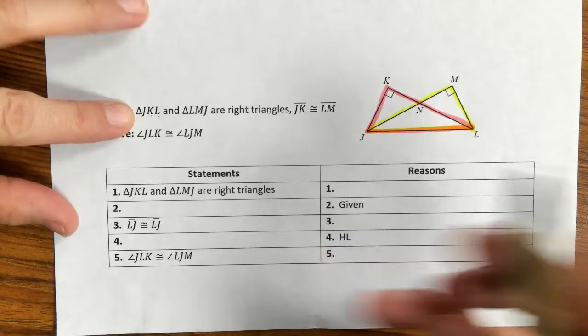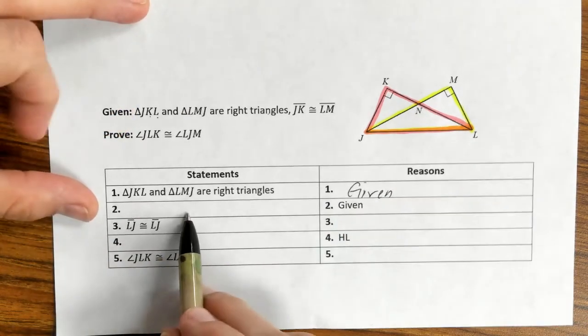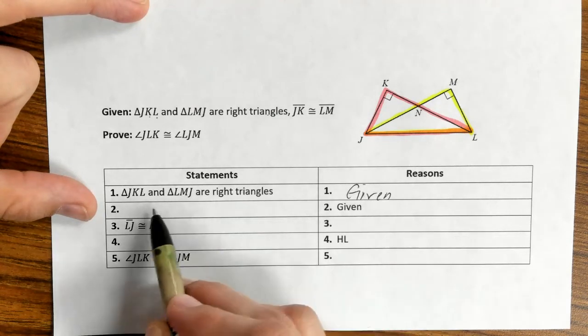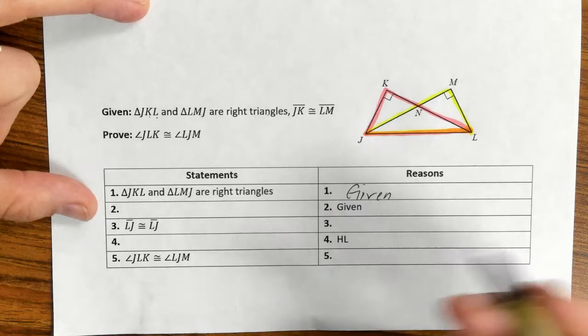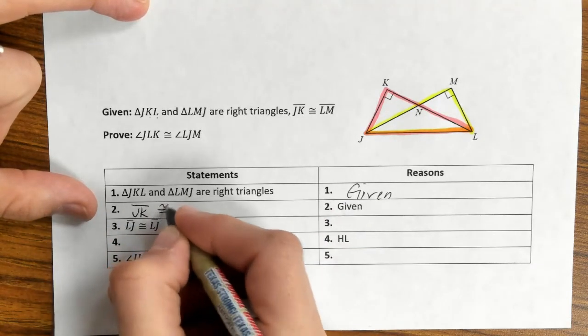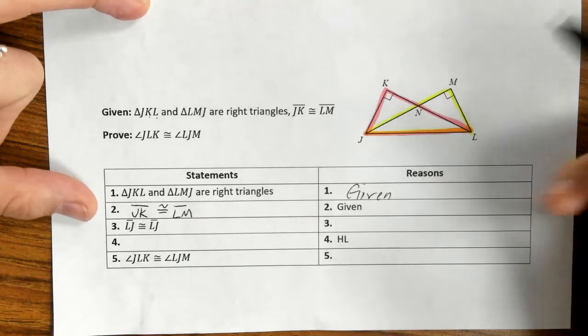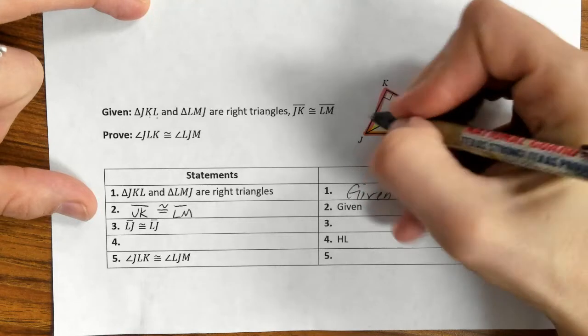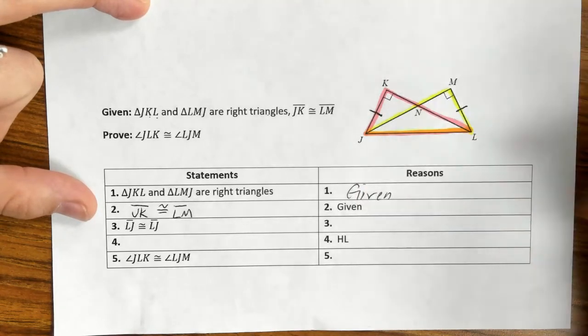Gave it to us. Statement number 2 is blank, but the reason we're going to write the statement is because it's another given. So up here, we see our other given is segment JK is congruent to segment LM. So go over and look. JK right here is congruent to segment LM over here.